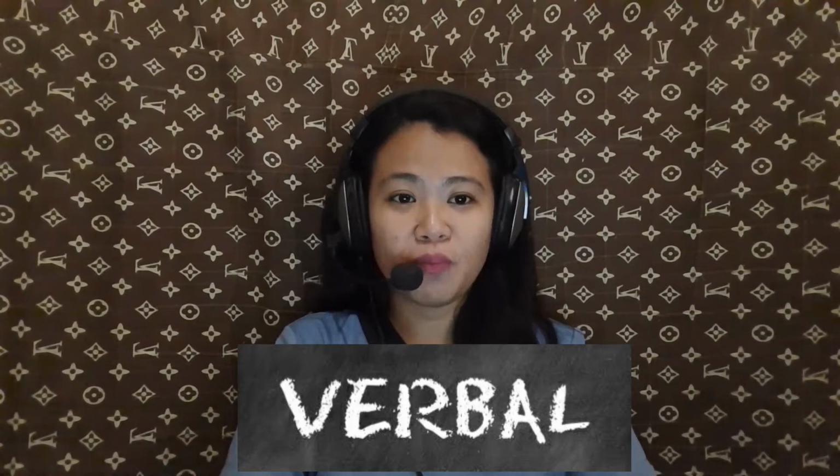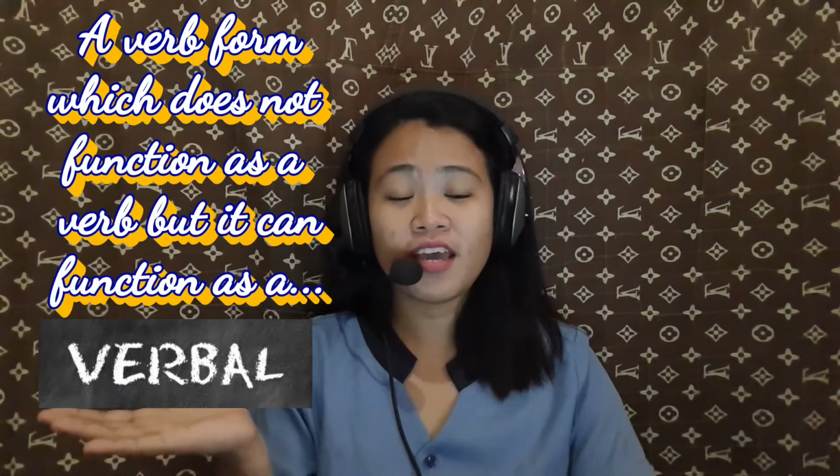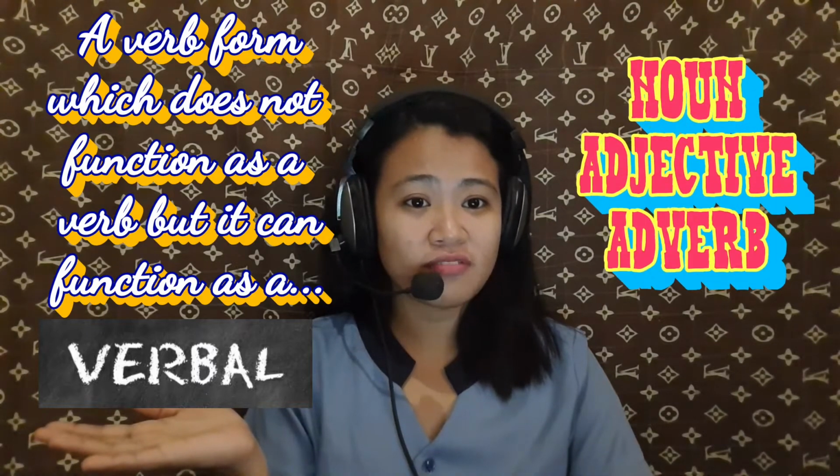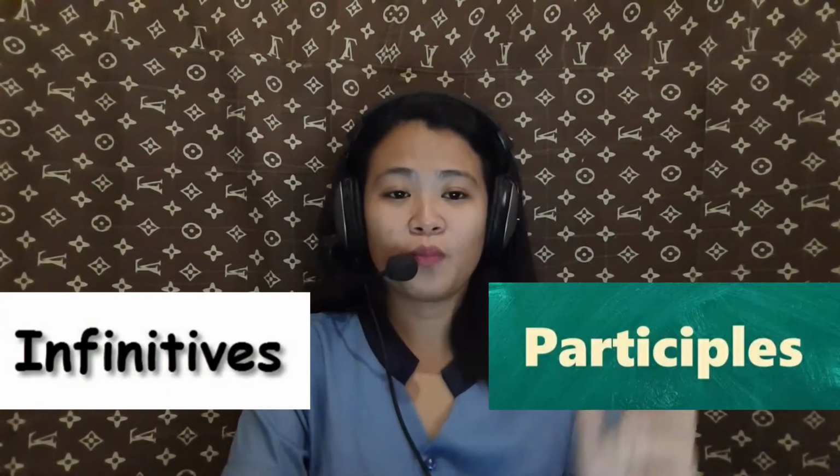In our first discussion for second grading, we talked about gerund, which is a form of verbal. We also said that a verbal is a verb form that does not function as a verb, but it can function as a noun, adjective, or adverb. Verbal has three types. We already discussed the first type, which is the gerund. For this day, we will be talking about the other two, which are the infinitives and the participles.